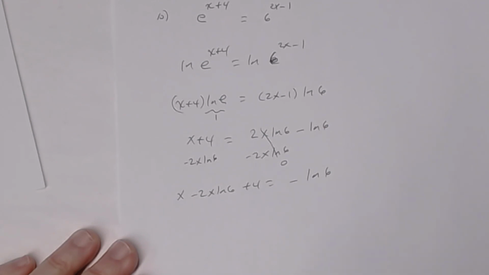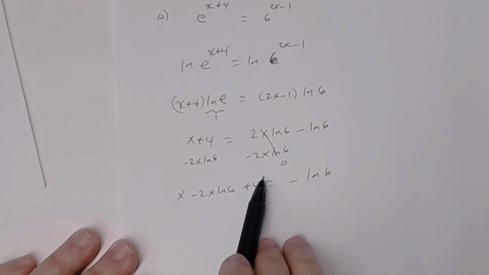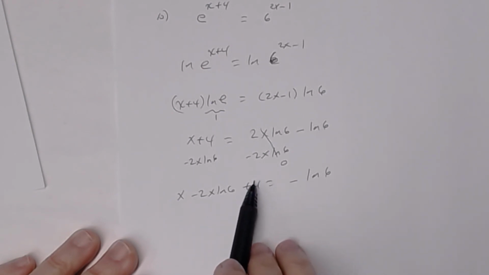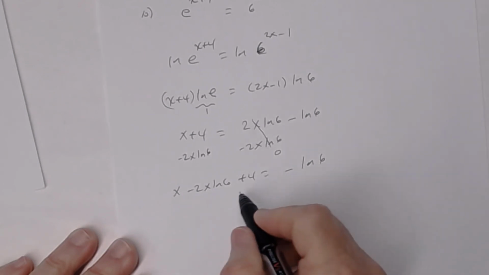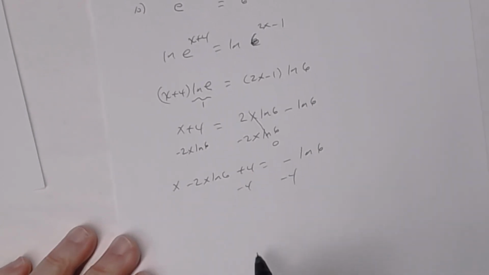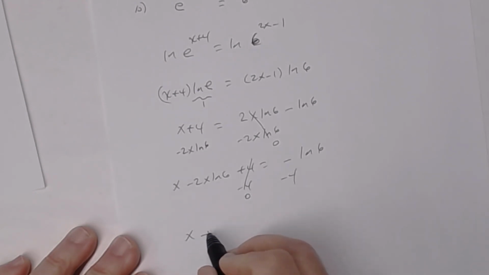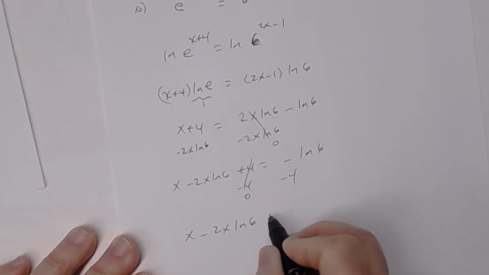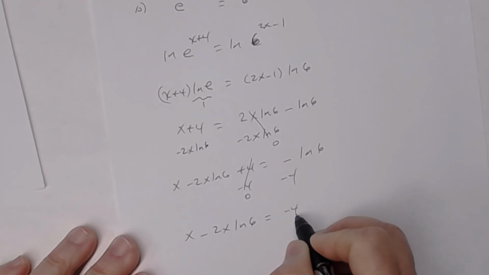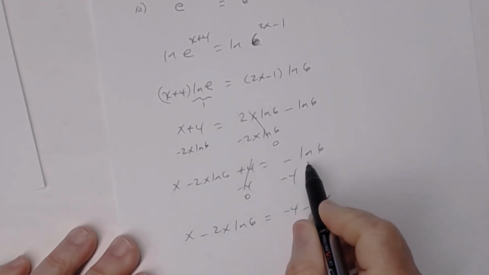Now notice I have three terms here: 1, 2, 3. This one does not have x in it, so I need to bring it to the other side. So I'm going to subtract 4 from both sides now. So this becomes 0. So I get x minus 2x natural log of 6 equals negative 4 minus the natural log of 6. That's what this is.